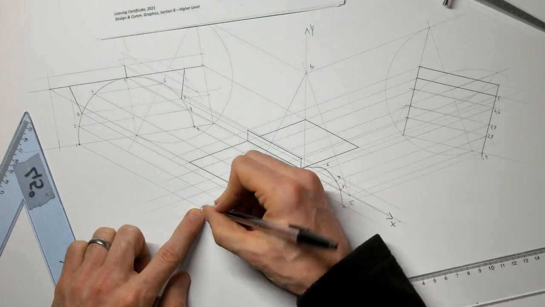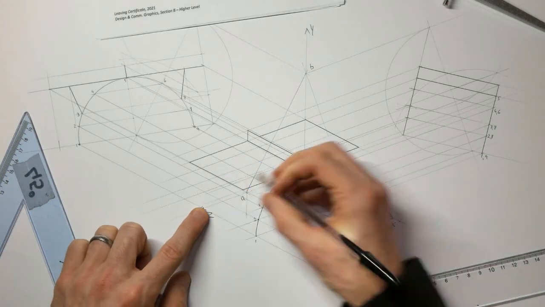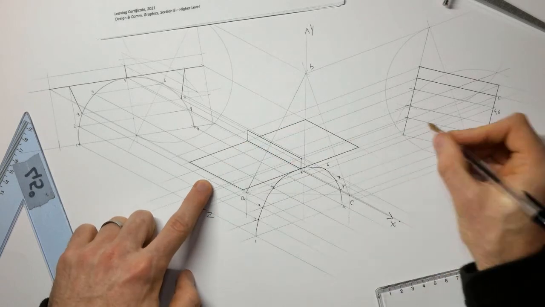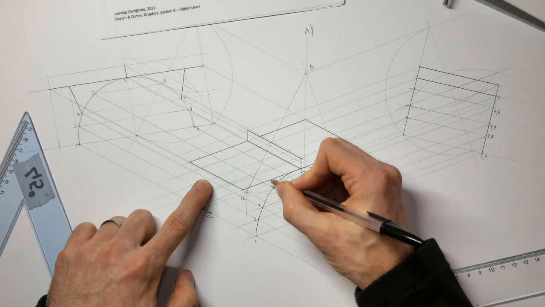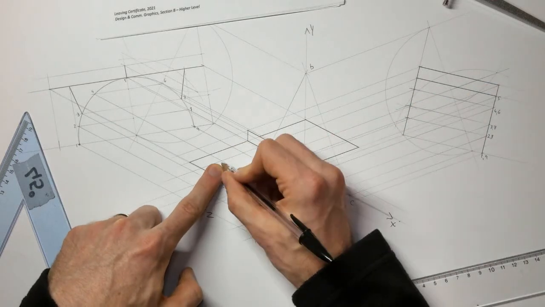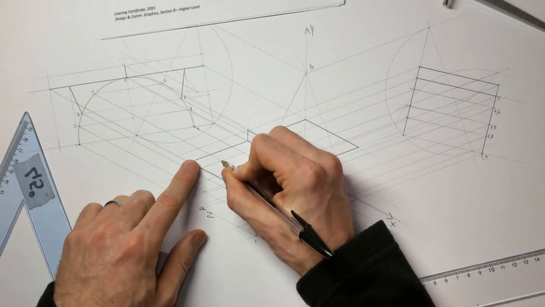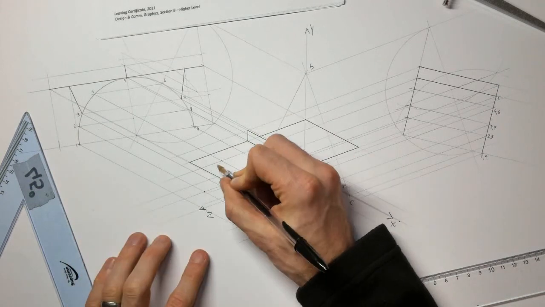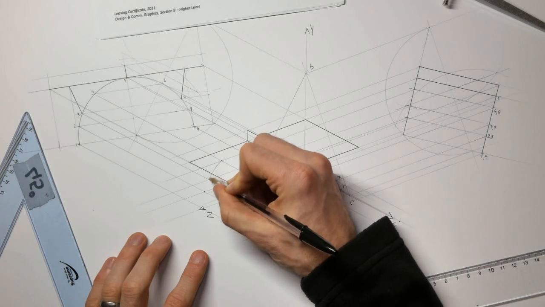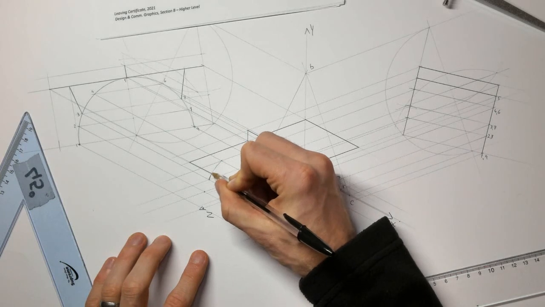So that's one point. We have a second point here. Third point. And fourth point. It's important to show exactly where it goes into the object. Don't just make that bit up, you need to find exactly where it's going to be traveling to.